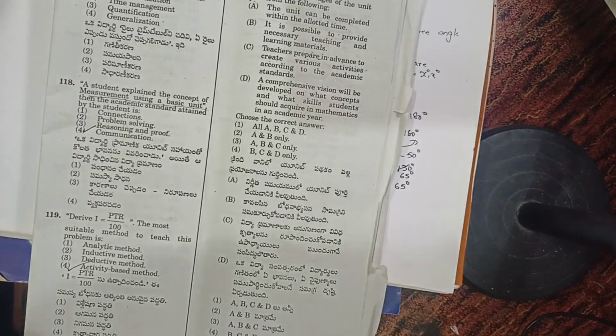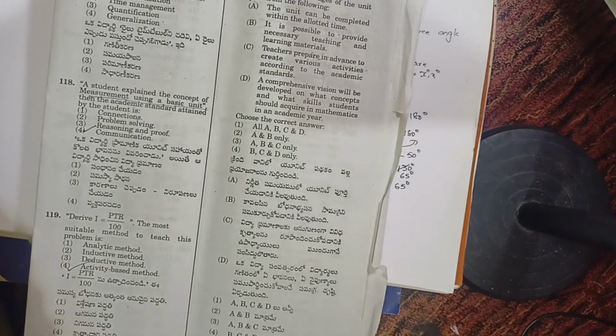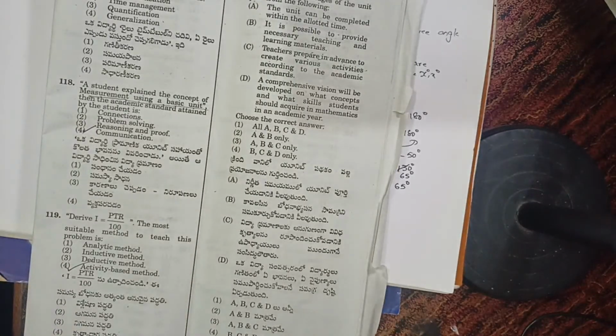All the four are correct. Why? Because the unit can be completed within the allotted time. Yes, we need to complete the unit which we make in the academic plan or the periodic plan. Generally we call it a lesson plan or weekly plan. Next, it is possible to provide necessary teaching and learning materials. What we are going to teach the students has to be made ready the day before, which are the teaching learning materials we use to explain in the activity based method.